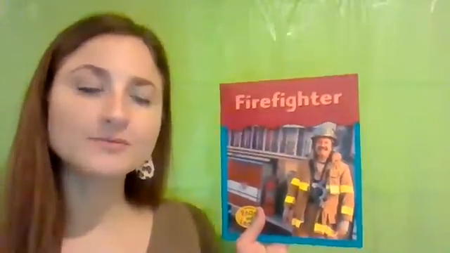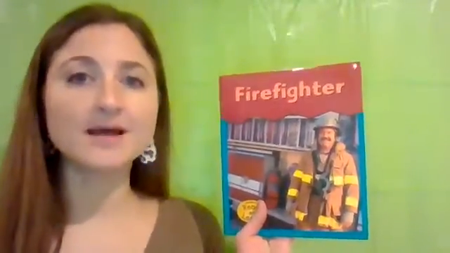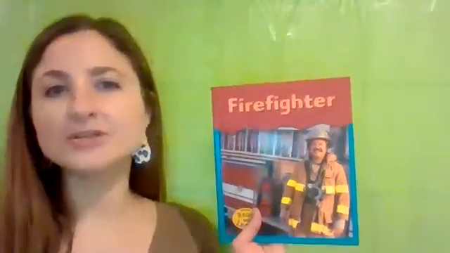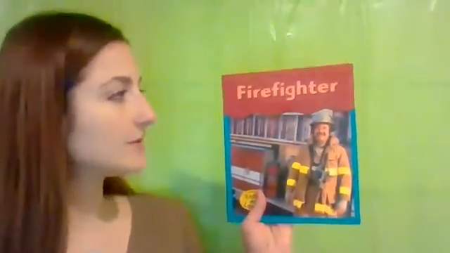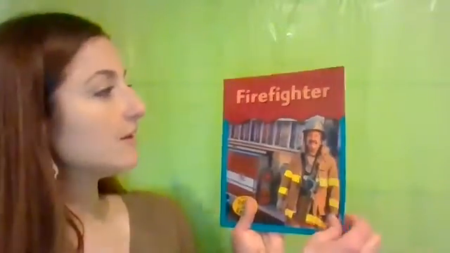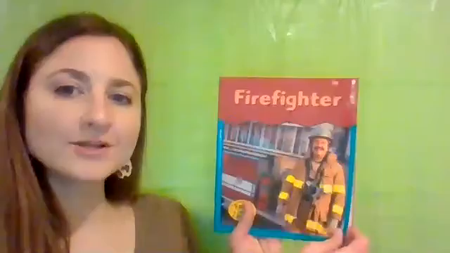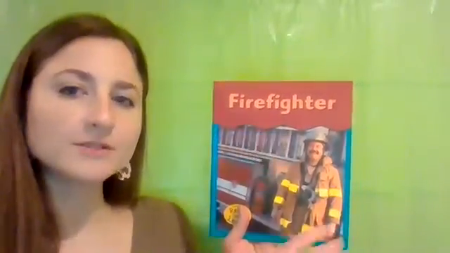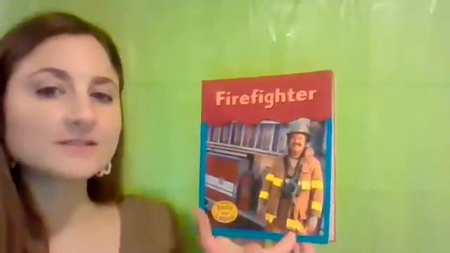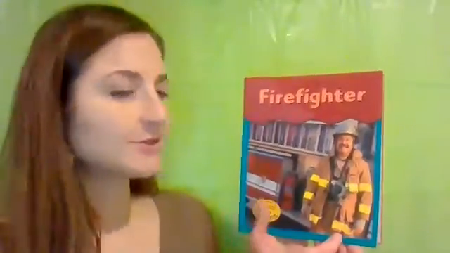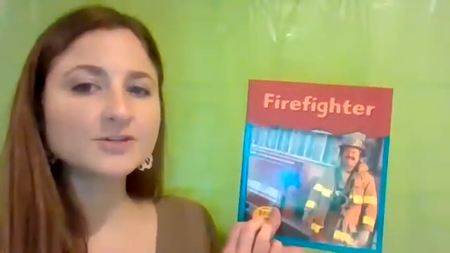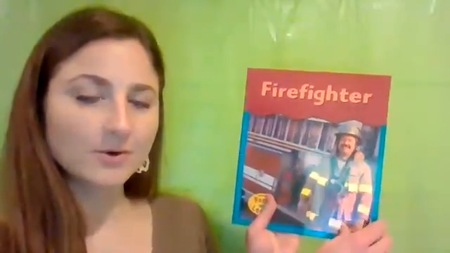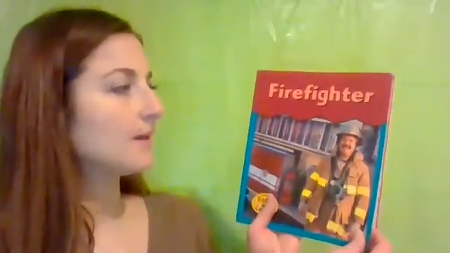So I know that you're doing some reading on Raz Kids, maybe on Epic, maybe just listening to read alouds from teachers or from other authors. But what I want you to do as you're reading is think about the different parts of the book. Think about the text features that are offered to you because those text features are tools so that you can understand what's being read to you or what you are reading.